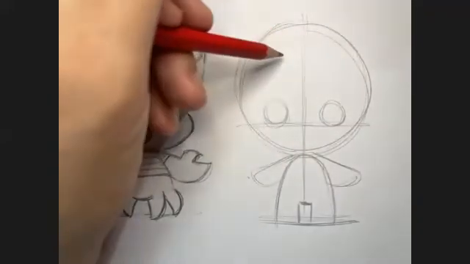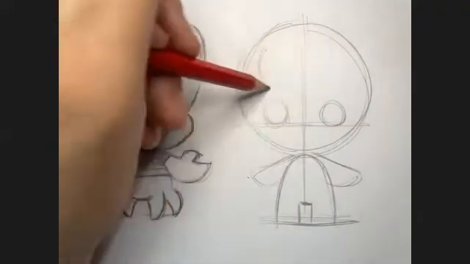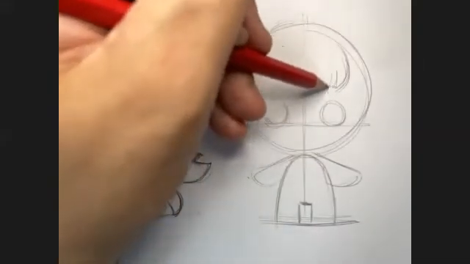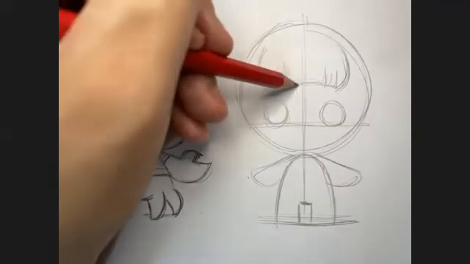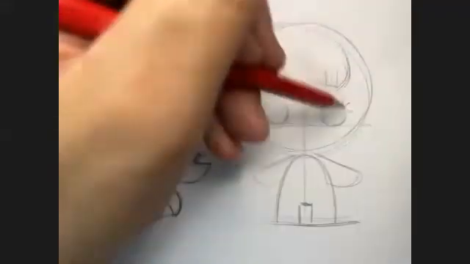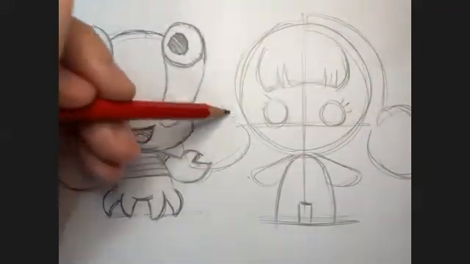So I might do a young girl, maybe with a little fringe coming down like this. Give her some eyelashes. Maybe she looks like a little doll. Make her hair. I might give her little pigtails. Right.